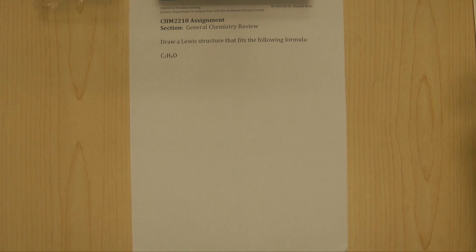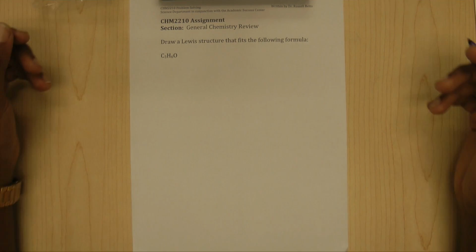So our first question is, draw the Lewis structure that fits the following formula, C3H6O. Now, this is a very simple problem, but Dr. Betts is going to want you to draw more than one of these structures because there is more than one. So I'm here to show you guys how to draw more than one. So let's start with the first one.